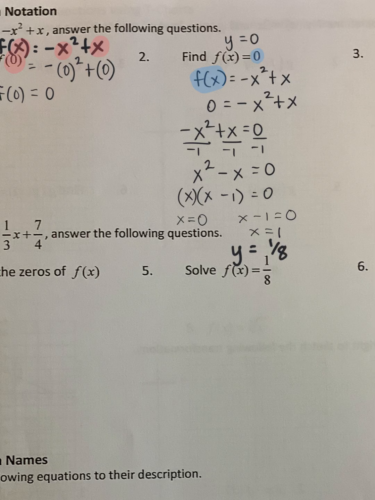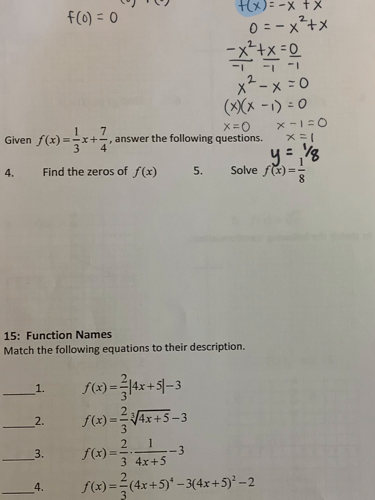Now the fourth one, number 4 on this page, is asking for the zeros. All right, so what this is meaning is that it wants you to find the x-intercepts. So the way you find any x-intercept is to let y be equal to 0 and solve for x. So that is asking for the zeros or where the line crosses the x-axis.